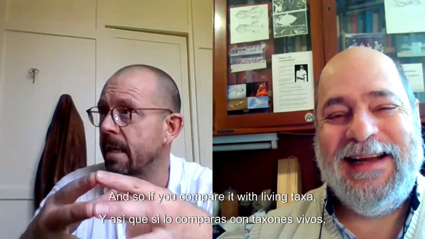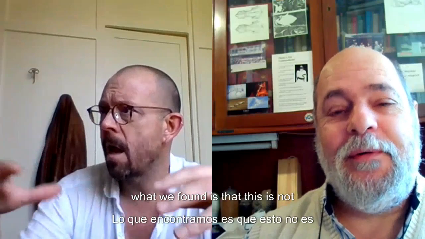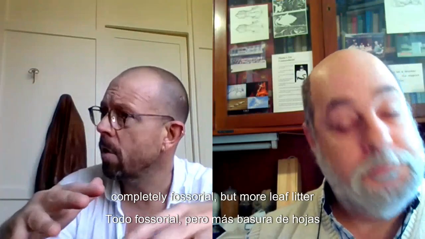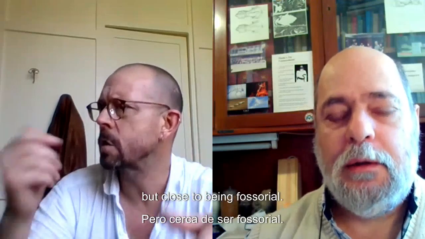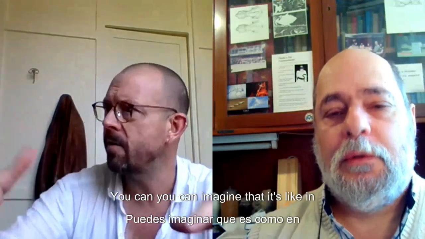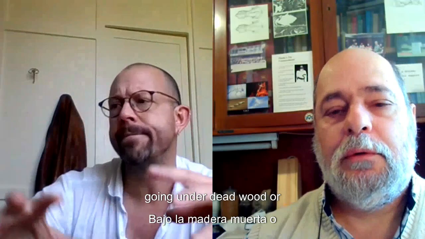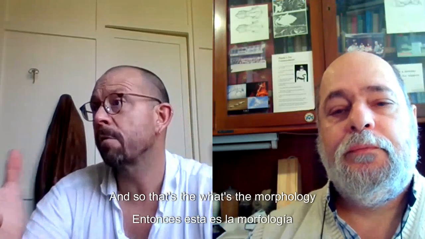If you compare it with living taxa, what we found is that this is not completely fossorial, but more leaf-litter dwelling. So it is terrestrial, but close to being fossorial. You can imagine it in the leaf litter, going under dead wood or stones and those kinds of things. Maybe like some anguids or some pygopodids that are not exactly burrowing. Exactly. So this is what the morphology is telling us.